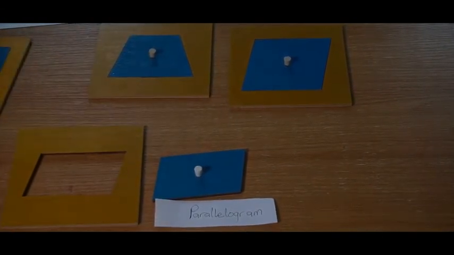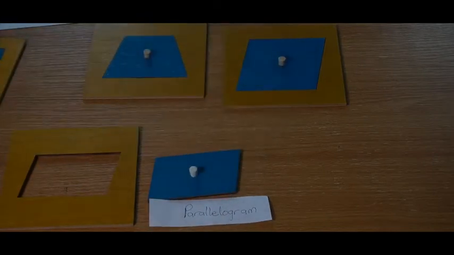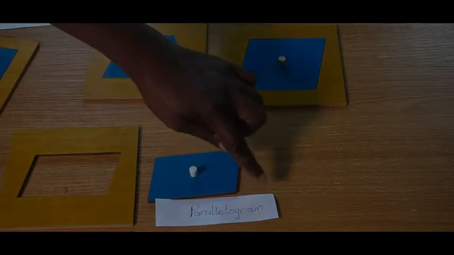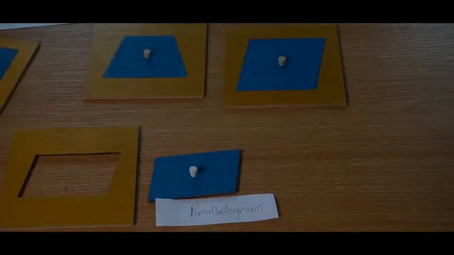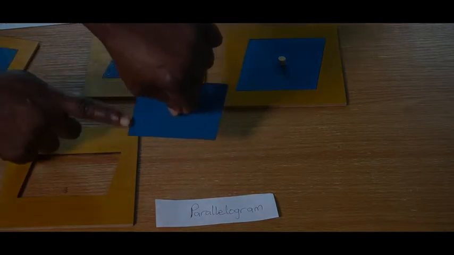Parallelogram. And I told you that there are three parts to it. Para means beside. Allelo means another. And gram means line. So parallelogram means lines running side by side. Look at these lines. Can you see? Lines running side by side.